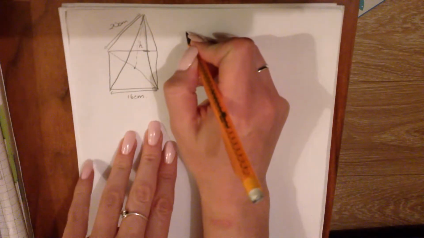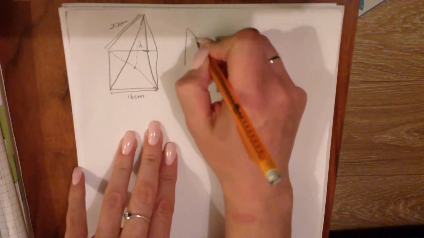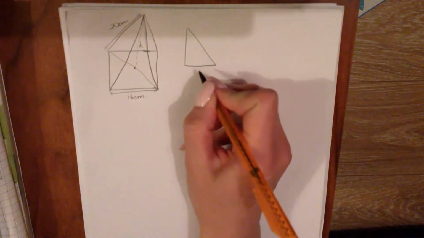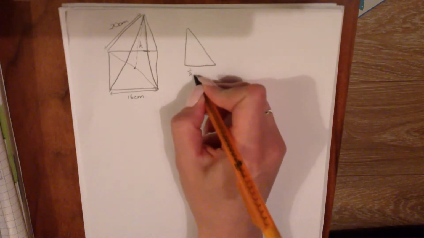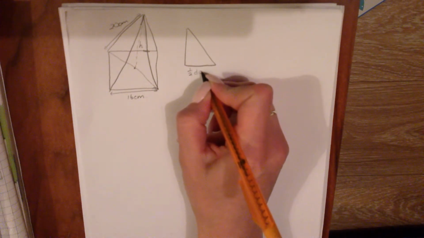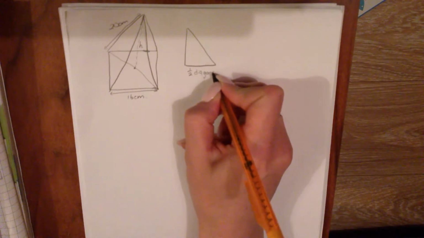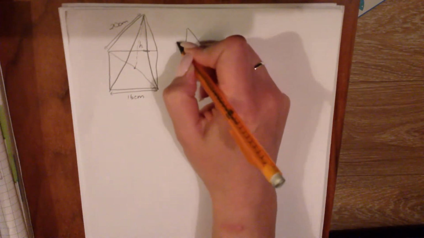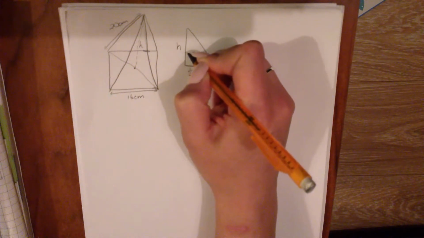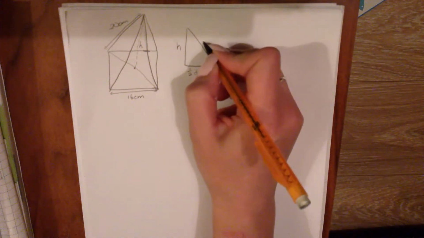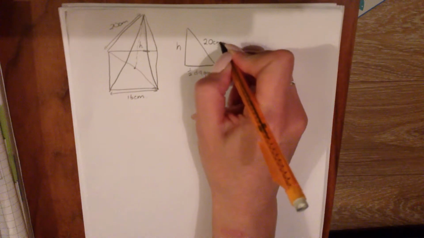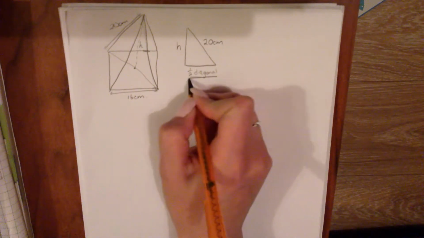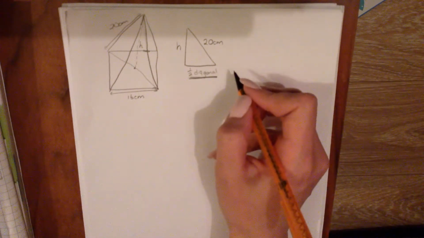So if I pull that triangle out here on its own, okay, this here is going to be half the diagonal. Up here, that's our perpendicular height that we're looking for. And then over here is just our slant height. So the first thing I need to calculate is what half the diagonal is going to be.